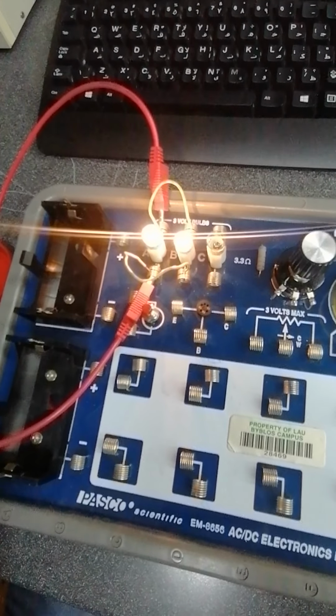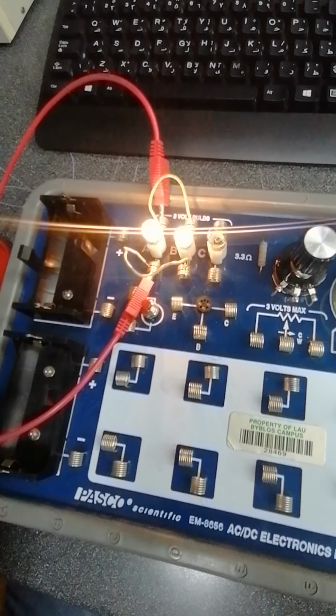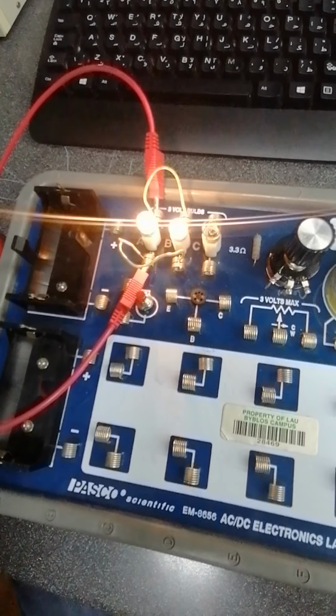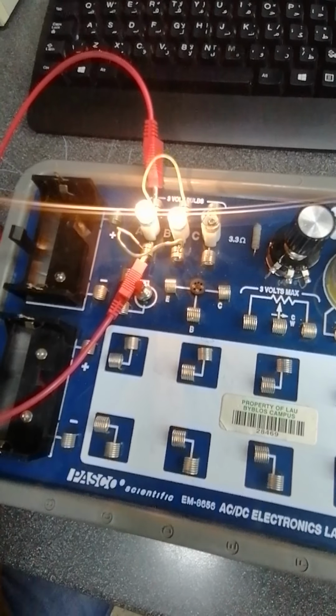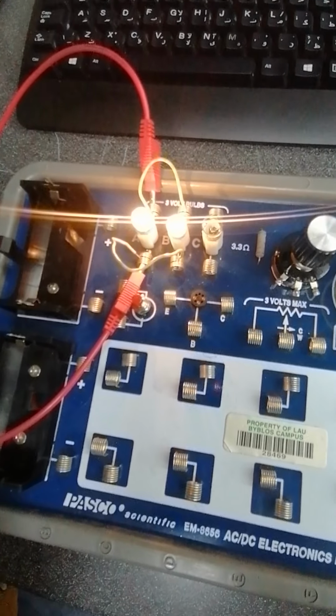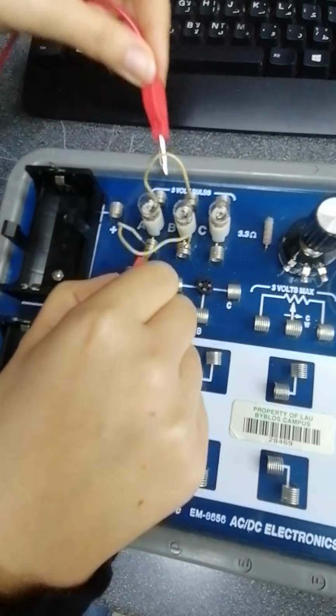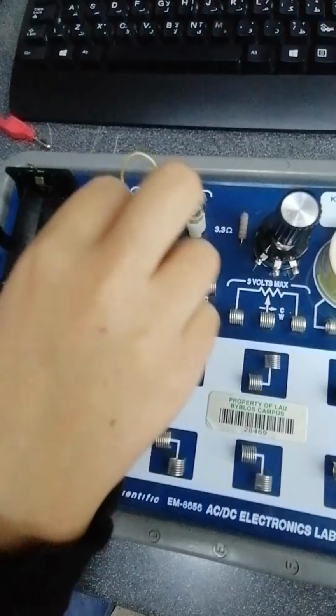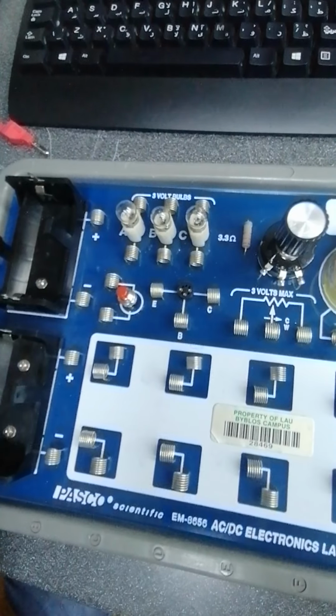Okay, you need to compare the brightness of the bulbs in this circuit to the circuit number 1. Then we'll turn off the power supply and we'll prepare the series circuit.